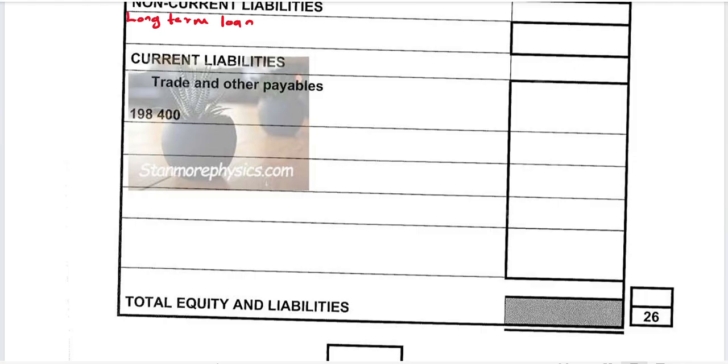Since we have a long-term loan, we're also going to have a short-term loan, or you can call it the current portion of long-term borrowing.